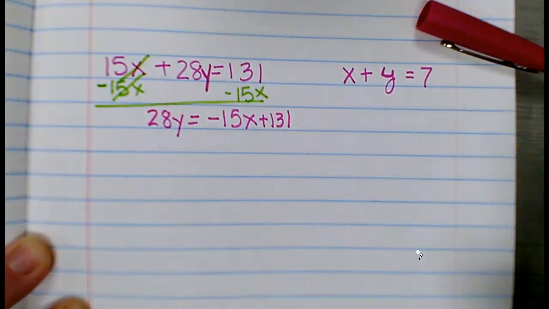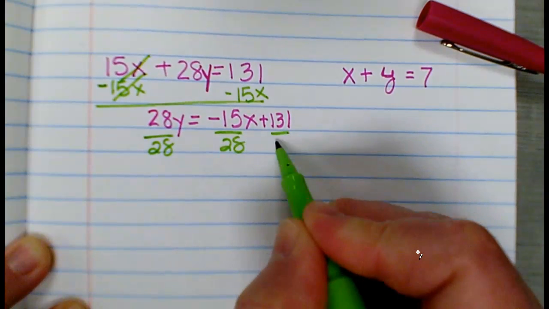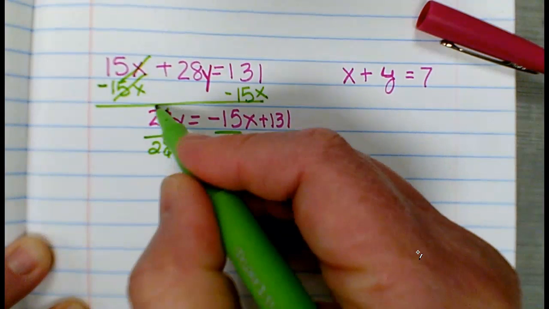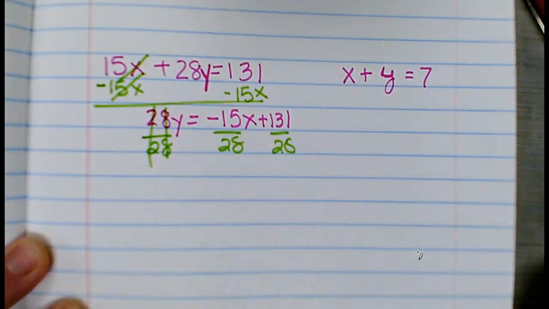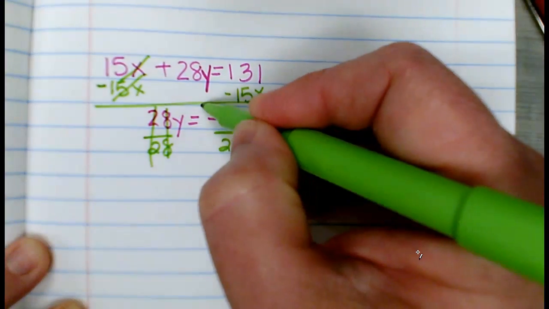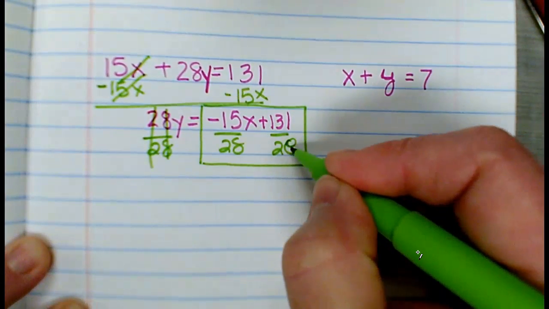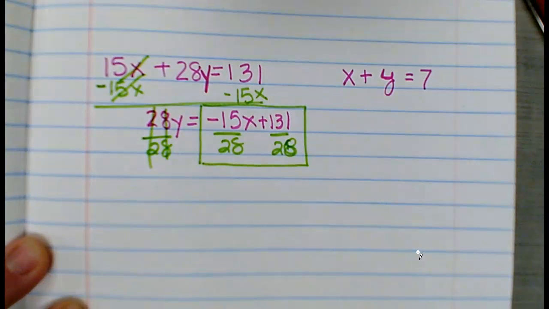And then we divide by 28, we divide by 28, we divide by 28. This would not make very beautiful fractions, but this is good enough for Desmos.